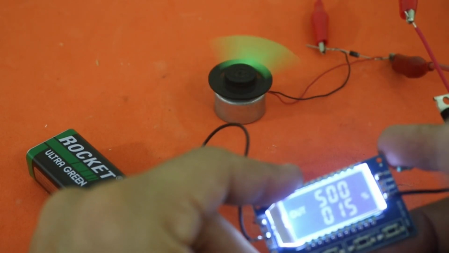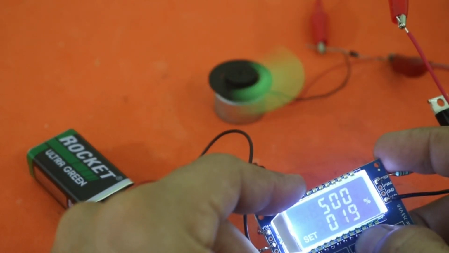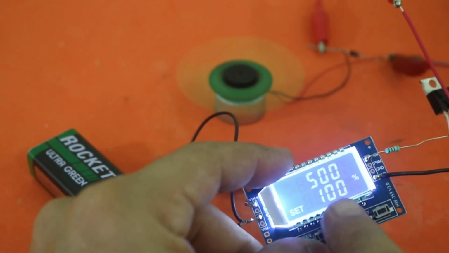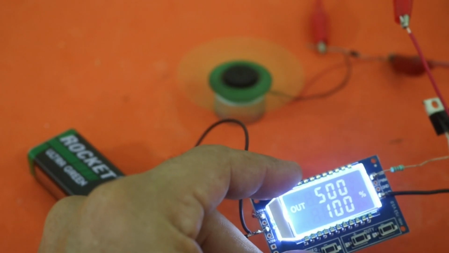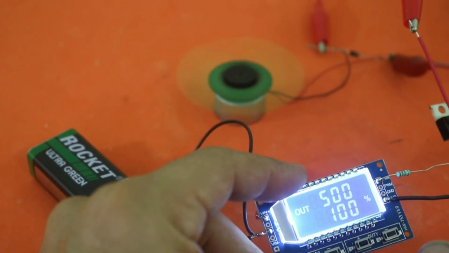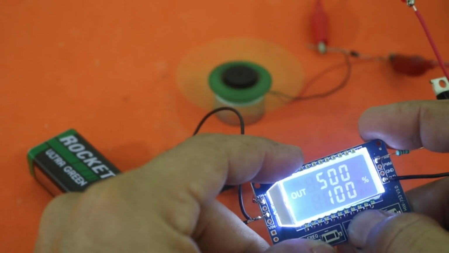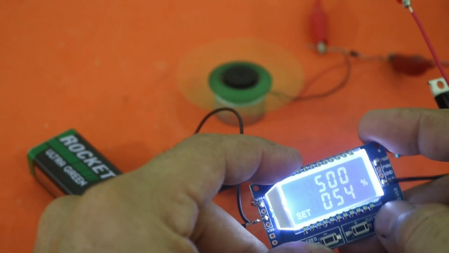And of course, if we move the duty cycle up, the motor again gains speed until we are at 100% duty cycle, which is the same as connecting the motor directly to the power supply. Let's move it back to 50% duty cycle.